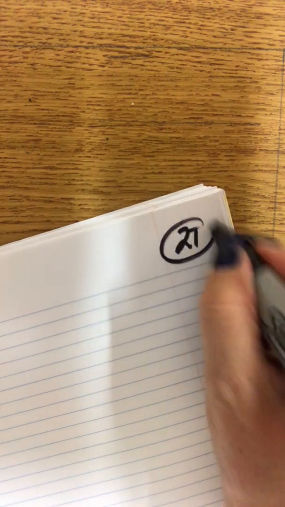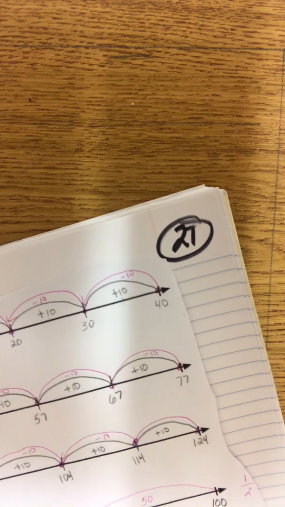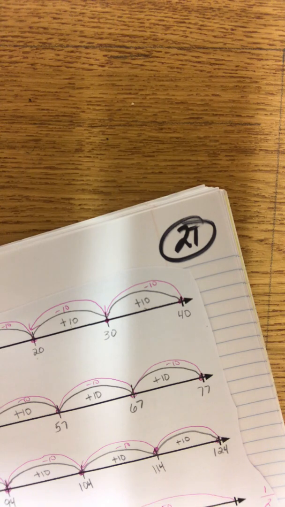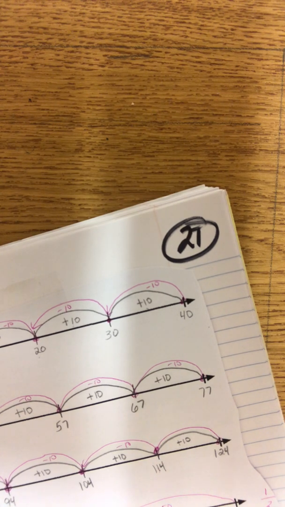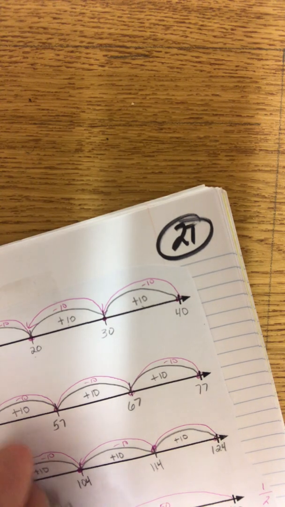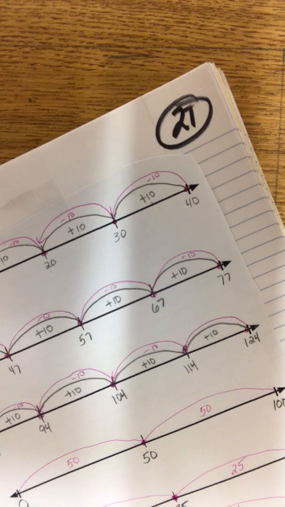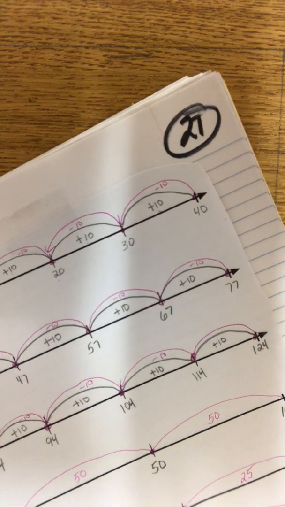And then on this one, page 21, and that'll be this one. Okay, there we go. Number lines are done. Ready to play Kahoot. There we go. Good job.